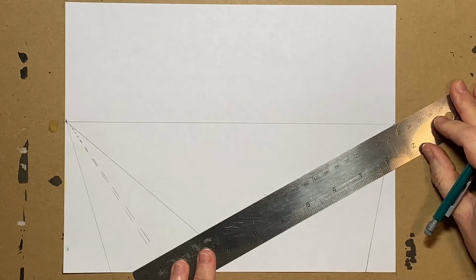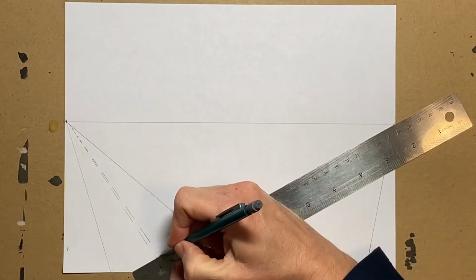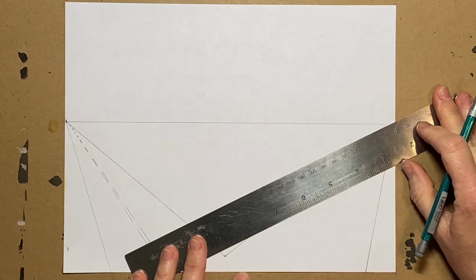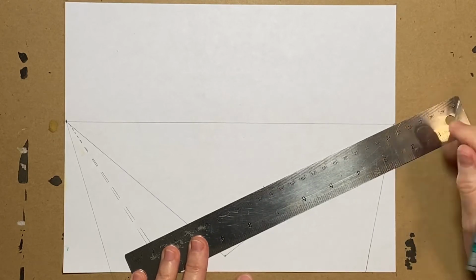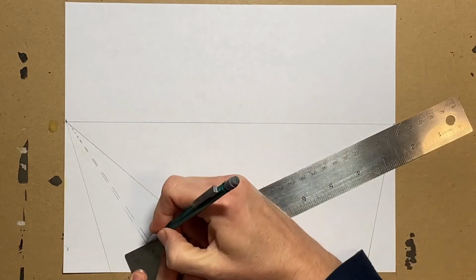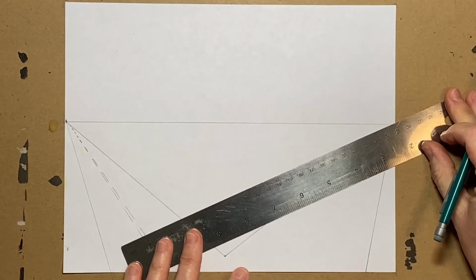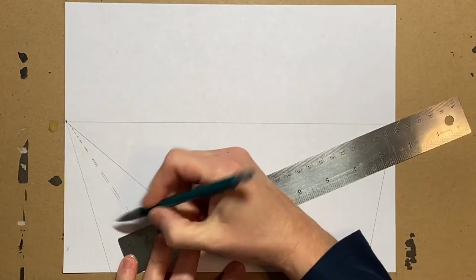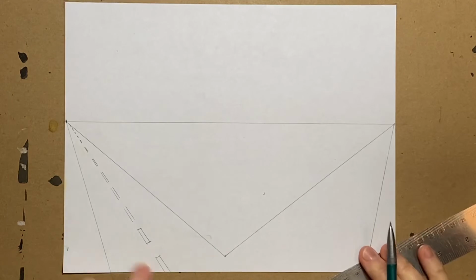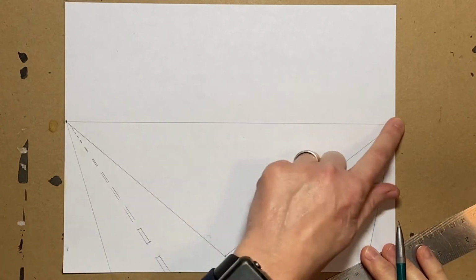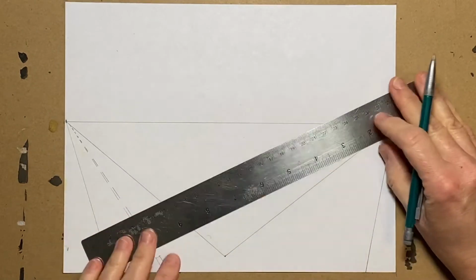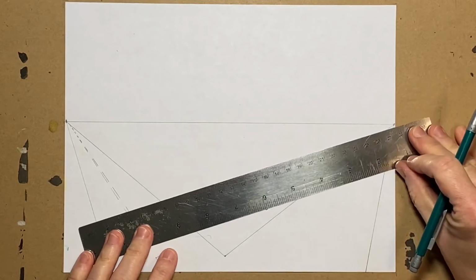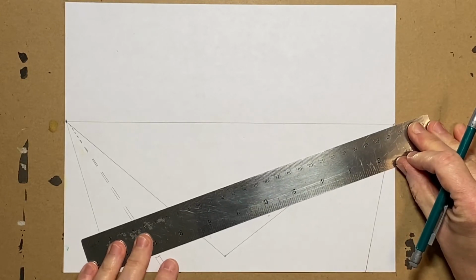So to close these little yellow lines, I make sure my ruler is connected to my vanishing point, and then I'm simply drawing in the lines going back to the other side. Okay, so I will continue to do that real quick.